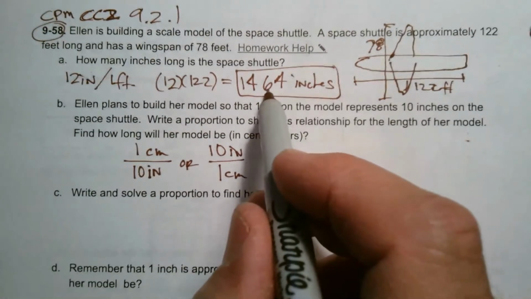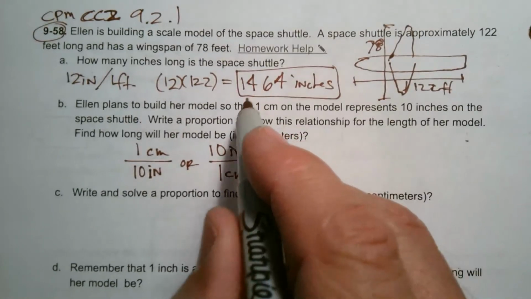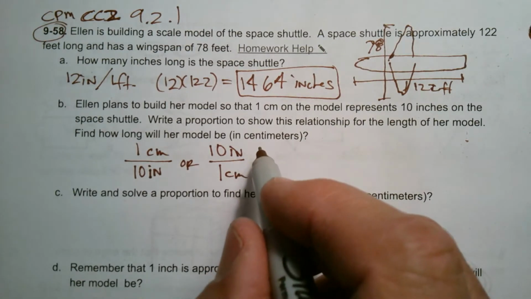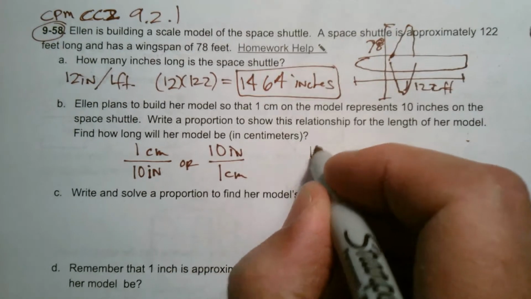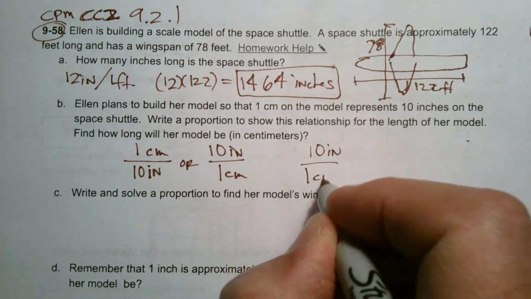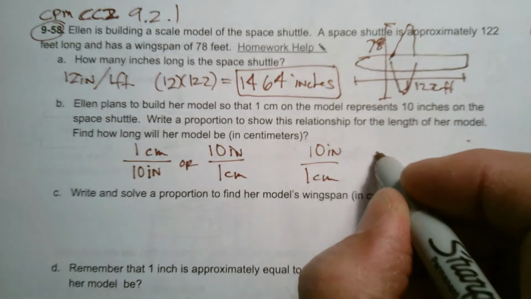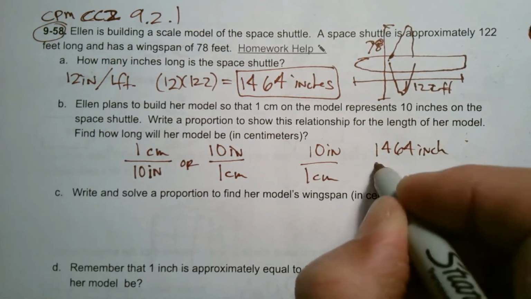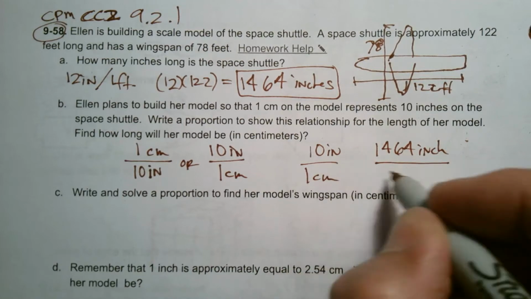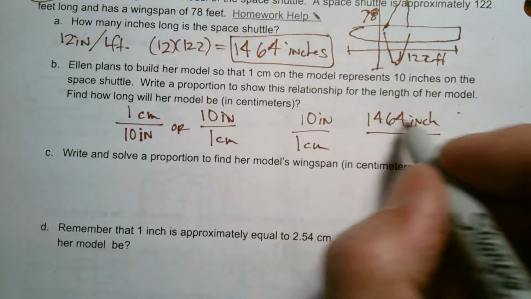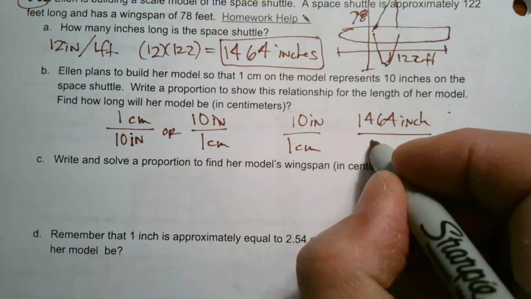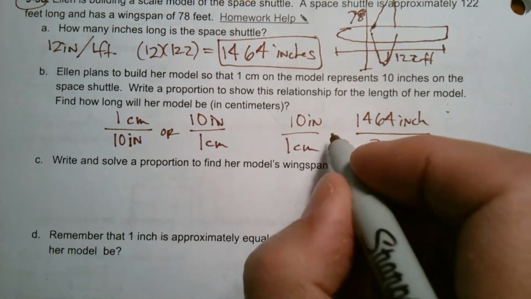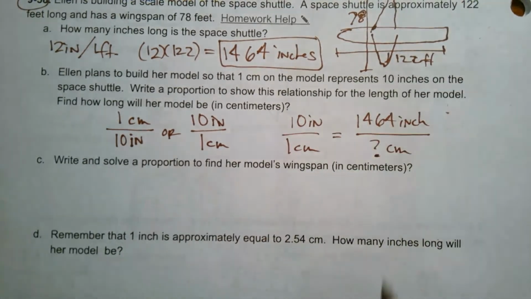So I know the length of it is 1,464 inches. I want to figure out how many centimeters that is. So I'm going to use this one here. I know that 10 inches for every 1 centimeter. So what I want to know now is I have 1,464 inches, and I'm using this one because I have my inches on top. When I write another ratio, my inches are still at the top, and I'm trying to figure out how many centimeters. So this is that ratio or proportion that you would solve for that missing piece.